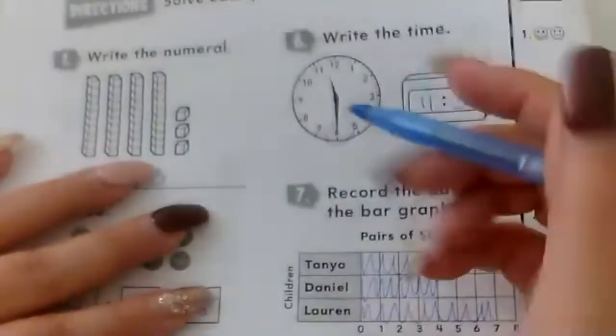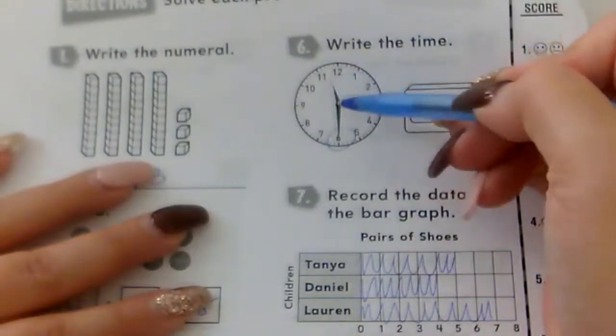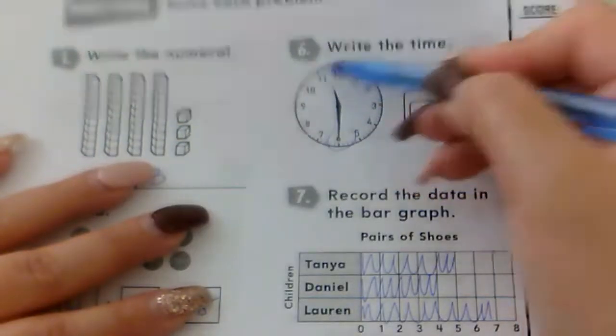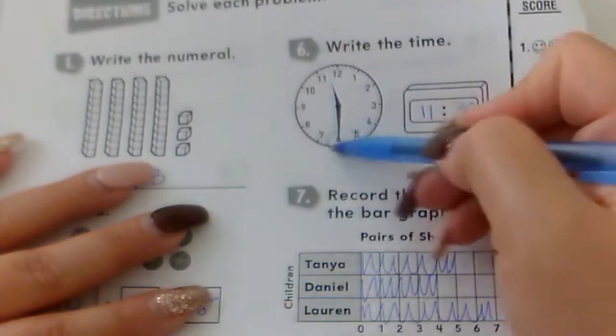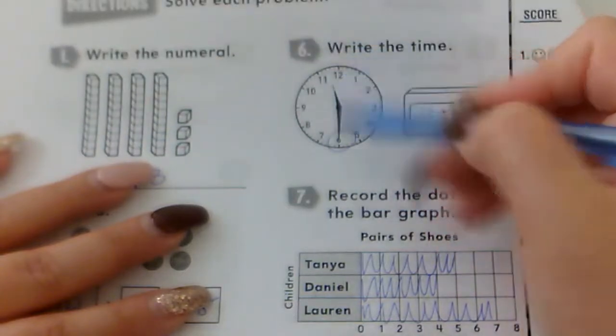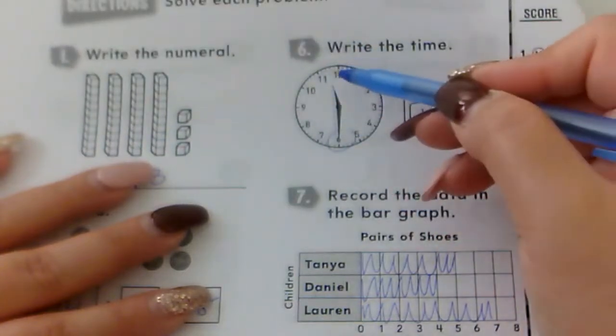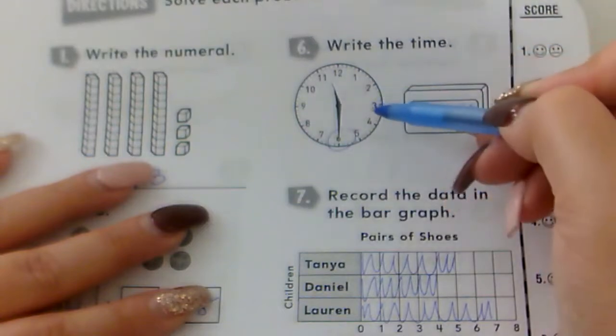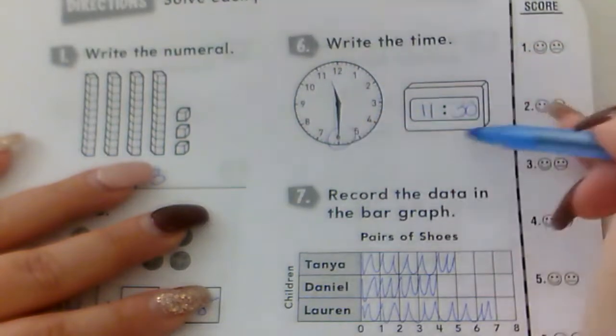All right, write the time. Well, my short line comes first, so that's in between 11 and 12, so I go back to 11, so it's 11, and then it's at my 6, which I'm counting by 5s, right? When I count my minutes, I start at 0, then count by 5: 0, 5, 10, 15, 20, 25, 30. My answer is 30.